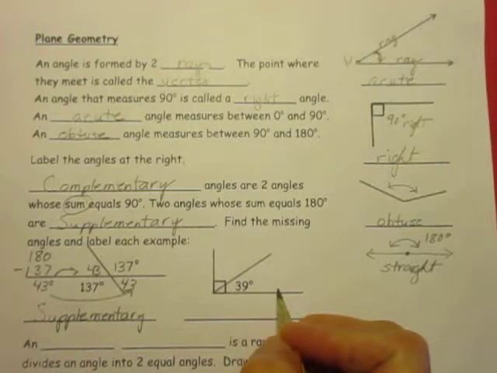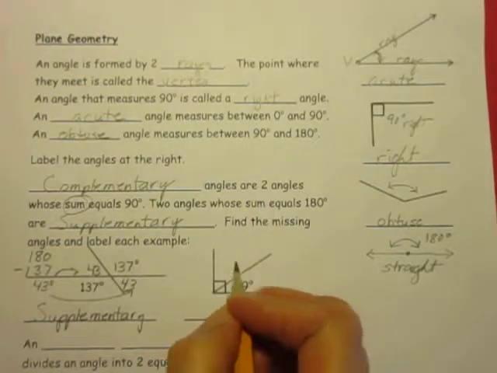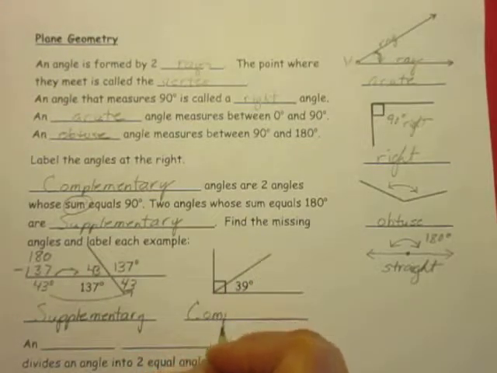Okay. On our next picture, we've got this right angle in here that tells us these two angles are going to sum together to be equal to 90 degrees. And again, that was our definition for complementary.